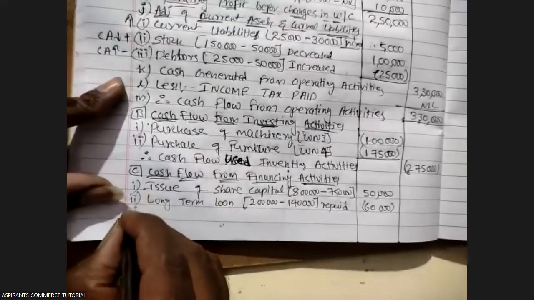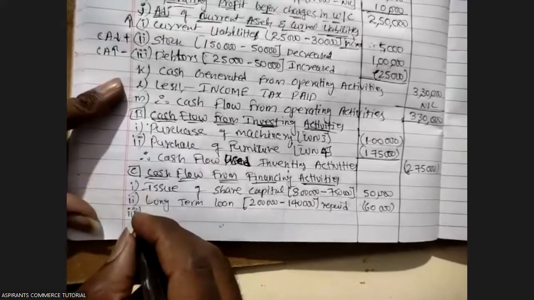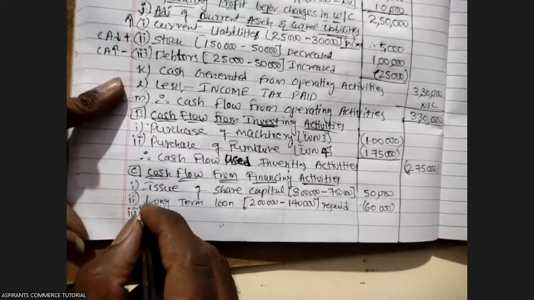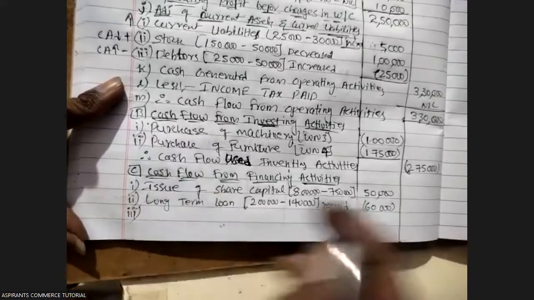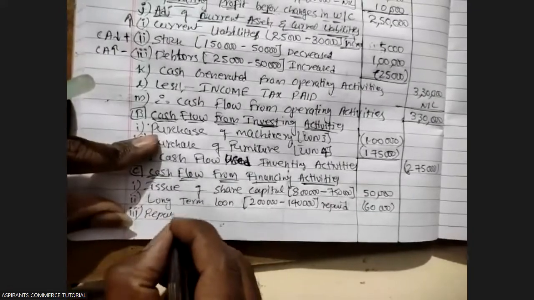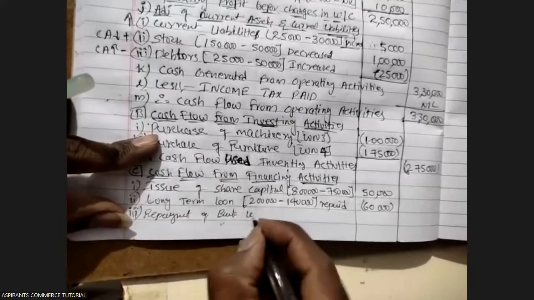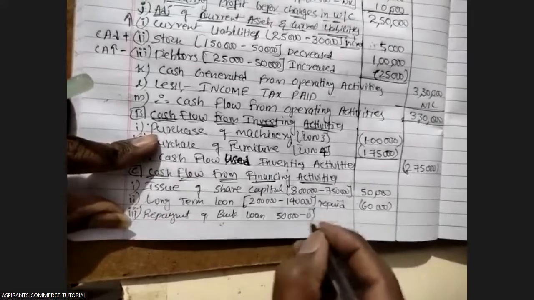Then there is a bank loan of 50,000, I think, which is not appearing in the next year. Which year is it in? Opening or closing? In opening it is there, in closing it is not there. So repayment of bank loan 50,000 minus closing 0.